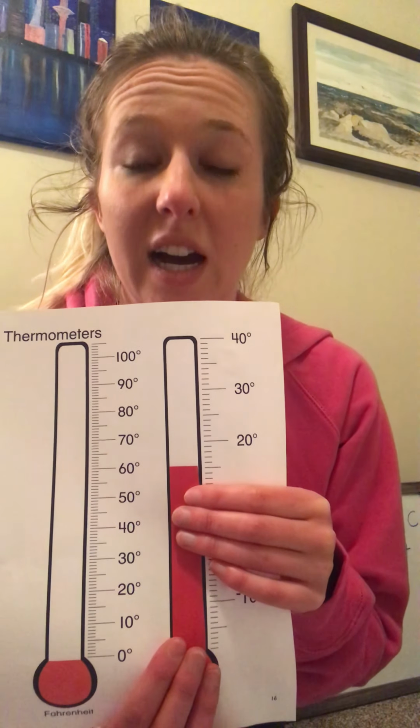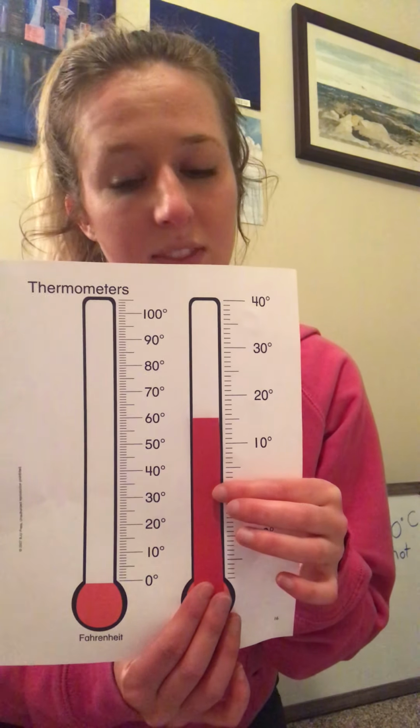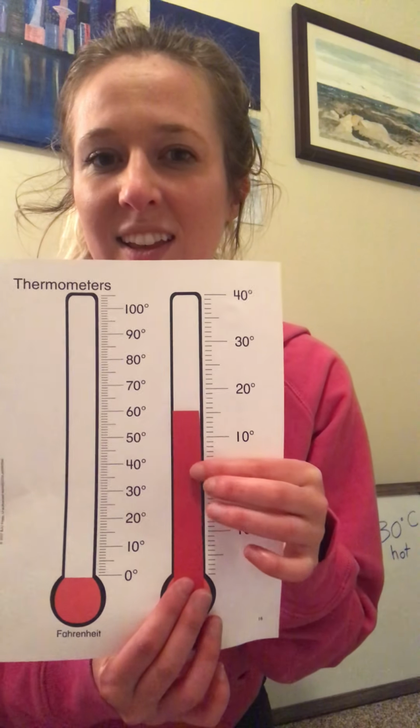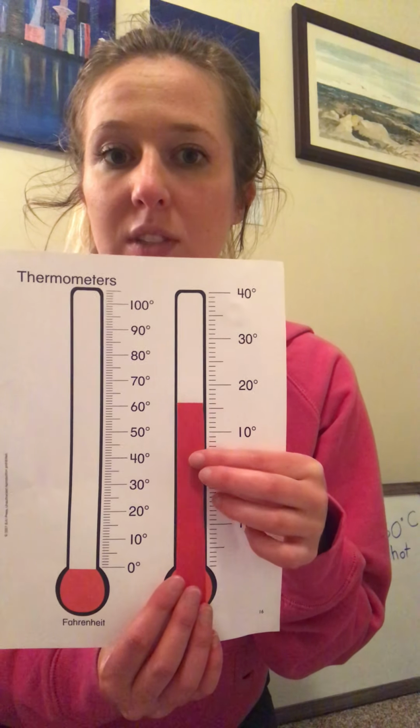Now let's say that it got 5 degrees Celsius hotter out. Would our mercury go up or go down? Think about it just for a second. 5 degrees hotter. It would go up. From 15 to 20.